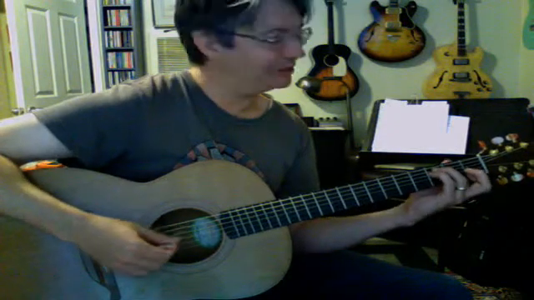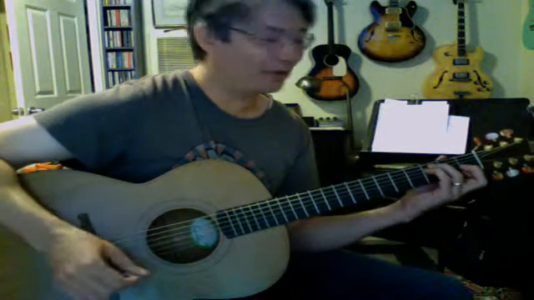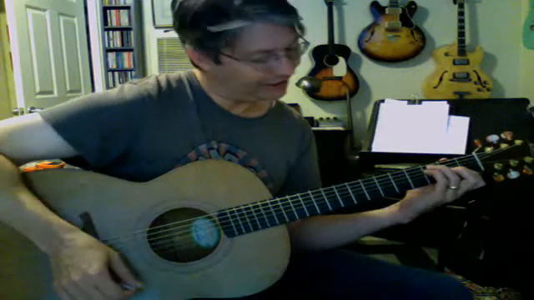So we have another inversion. Before we had F, which was root inversion. We had the A in the bass, which was first inversion. We put the third in the bass, and now it's second inversion. I know it's confusing. It's crazy, but that's what it is. So this is second inversion F chord, F2 chord. Here's a second inversion F chord.